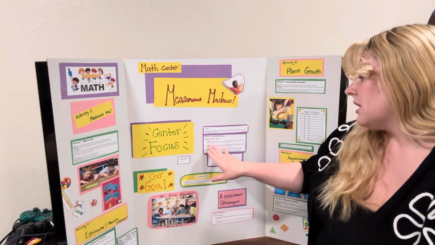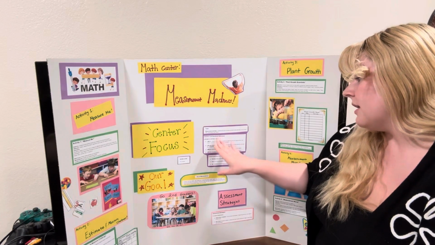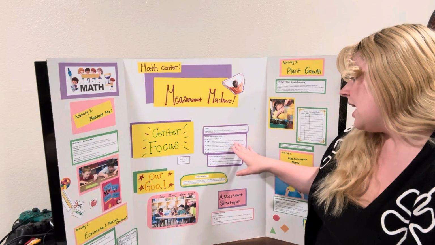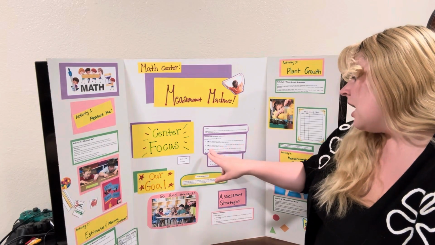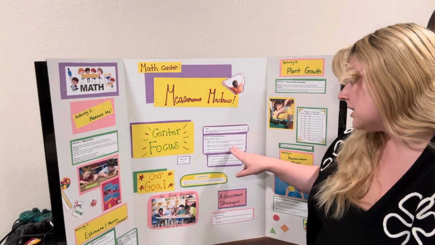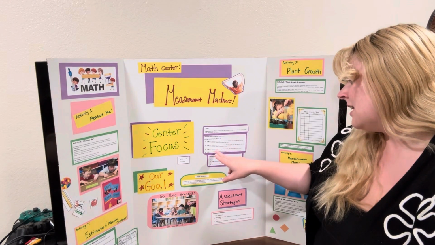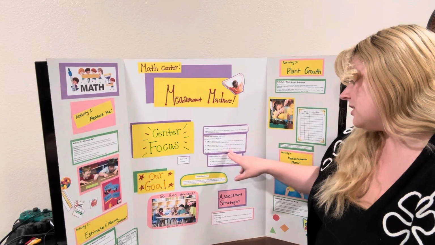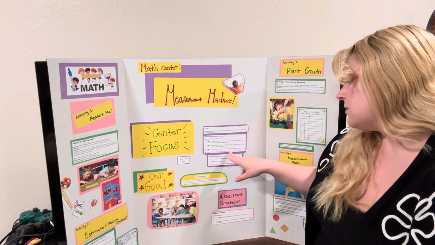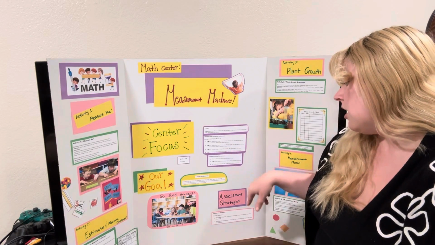We have our core standards here as well. We have them listed. Measure the length of any object by selecting and using appropriate tools. Measure an object twice using different length units. Estimate lengths using units in inches, feet, centimeters, and meters. Compare the lengths of 2 objects indirectly by using a third object.